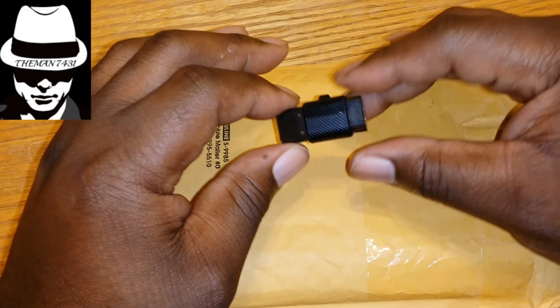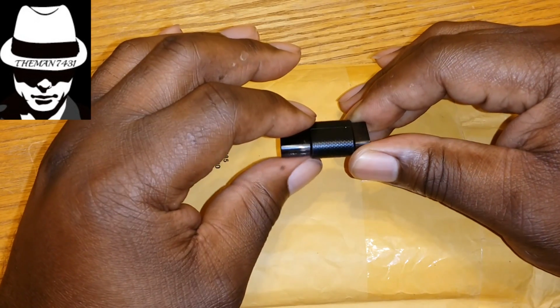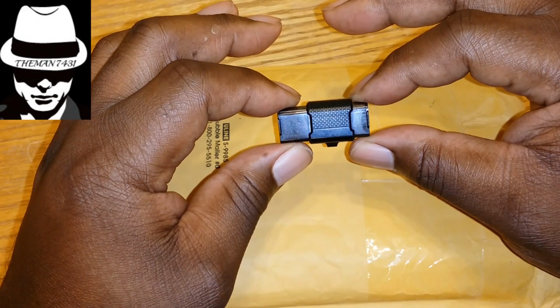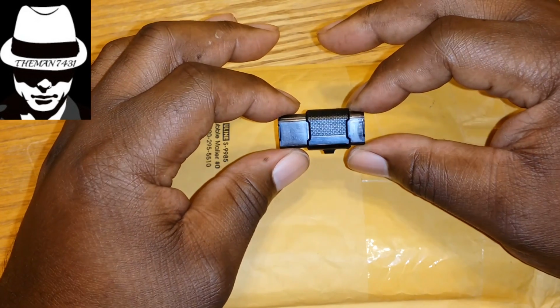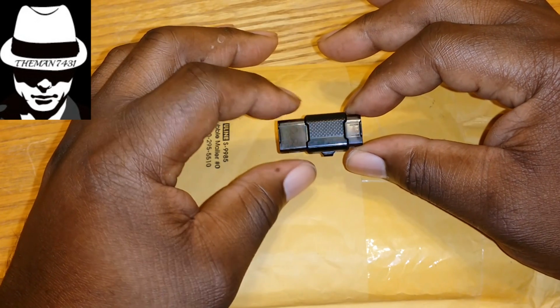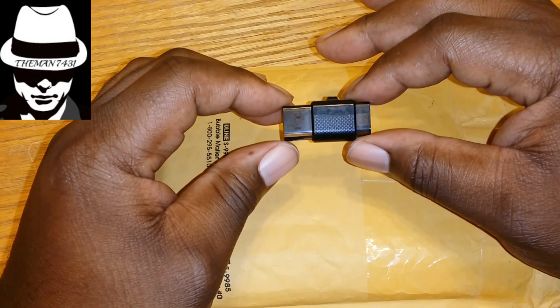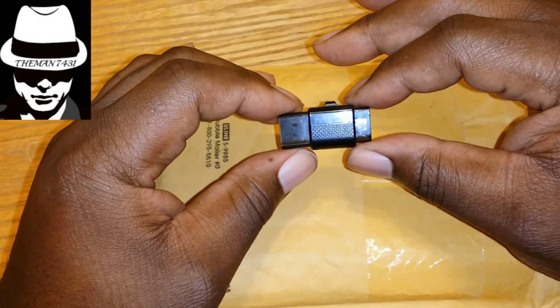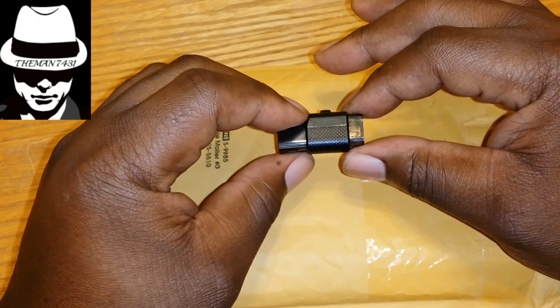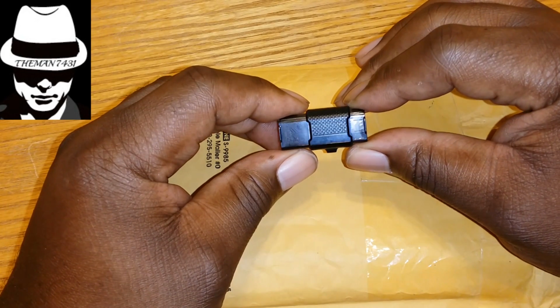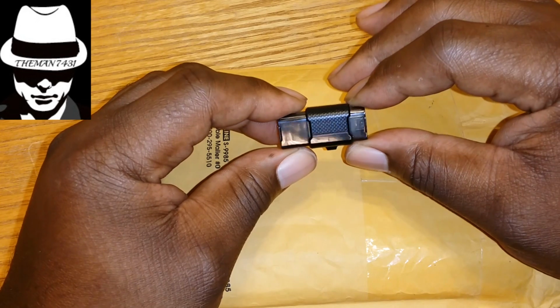Now I do want to tell you that ScanDisk does have these devices. And this is basically a rip-off of a ScanDisk device. It looks just like the ScanDisk ones. It just doesn't have ScanDisk on it. You have a lot of other generic makers of these devices.